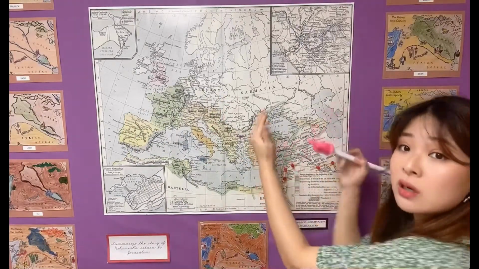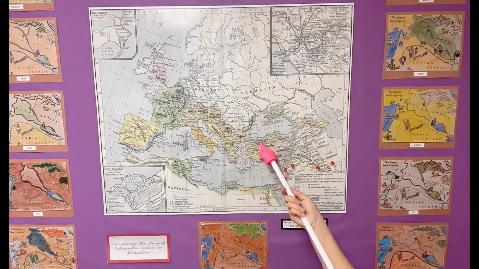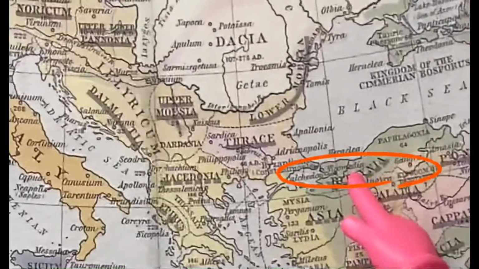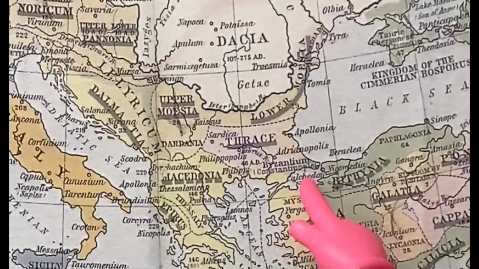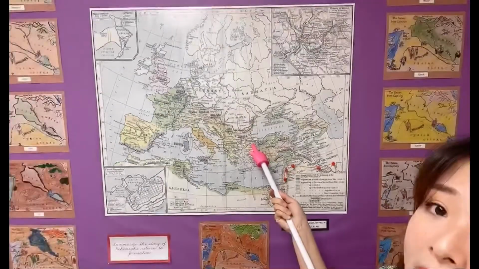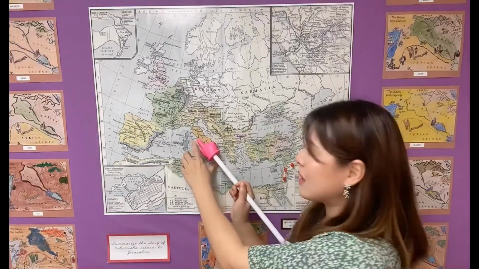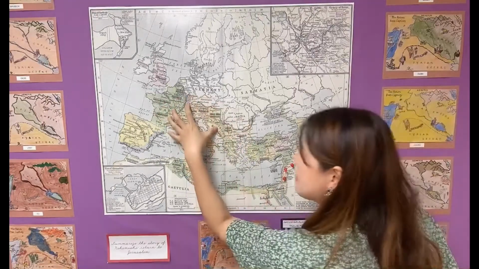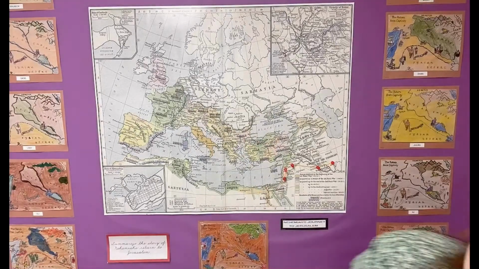So Diocletian himself became the ruler of the east side, and he made Nicomedia, let me see if I can zoom in for you guys, right here, the capital of the east side. And he became the emperor and ruled from there. And Maximian became the ruler of the west side, and he actually ruled from Rome. Okay, so we have Maximian and Diocletian ruling the ancient Roman Empire.